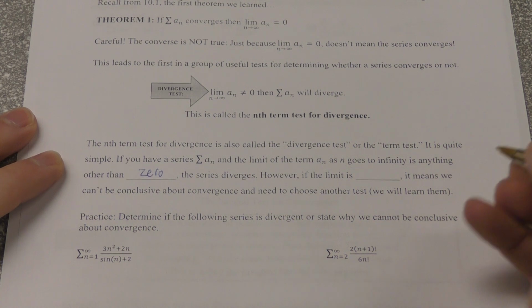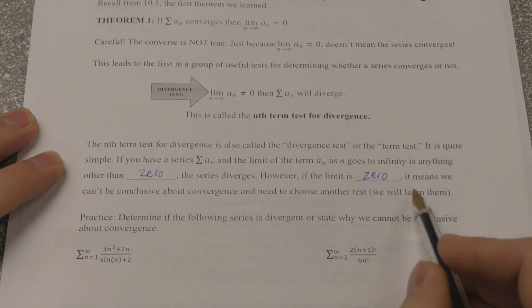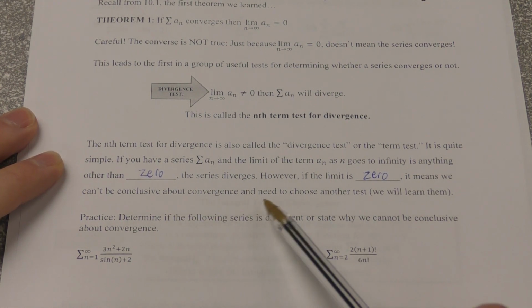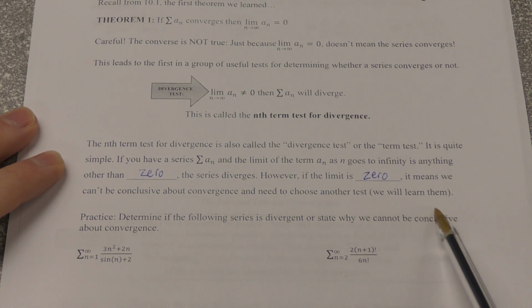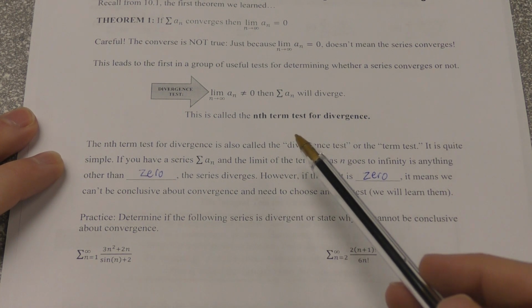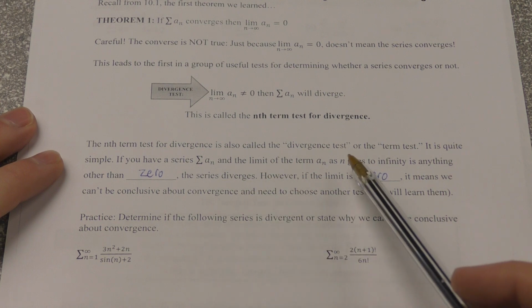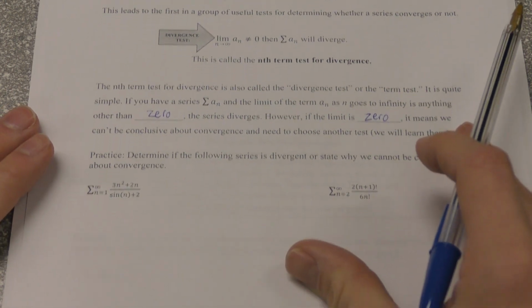However, if the limit is 0, what does that tell us? All that means is we can't be conclusive about convergence and need to choose another test. We'll learn them. We're learning one today, the integral test. But if you do get 0, basically it says, okay, great, can't tell it's divergent, move on to a different test. But this is kind of a first stop in the process of determining convergence for a series. All right, let's practice with this.